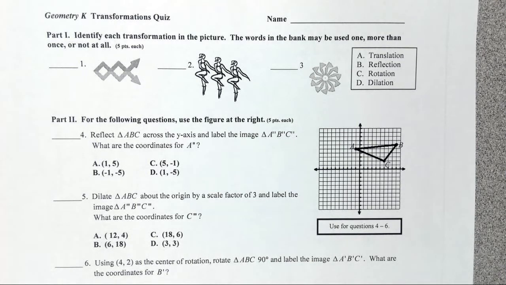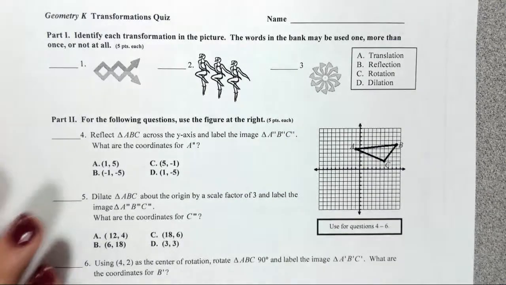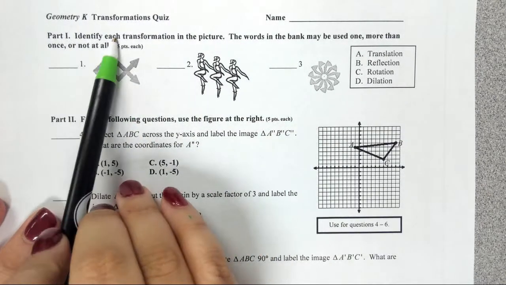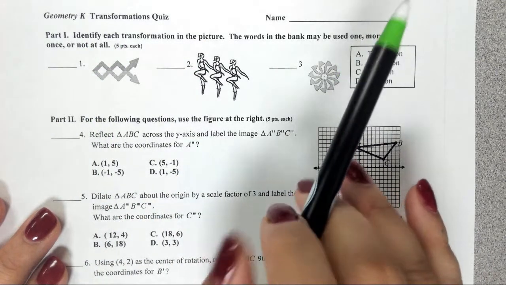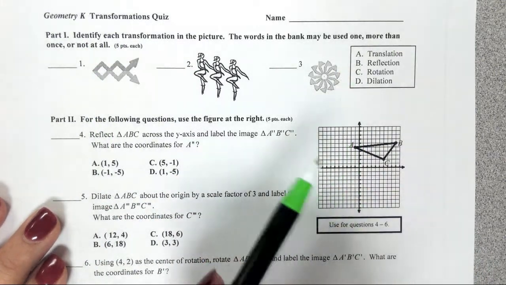Alright, we're going to go over the quiz since it was a take-home quiz and we didn't go over it in class. So here are the answers. For number 1, I want to know, identify each transformation in the picture. The words in the bank may be used once, more than once, or not at all.